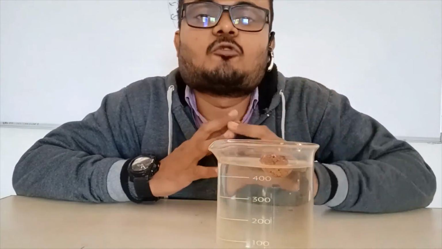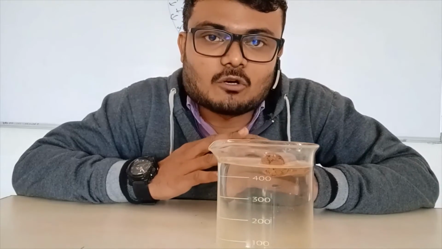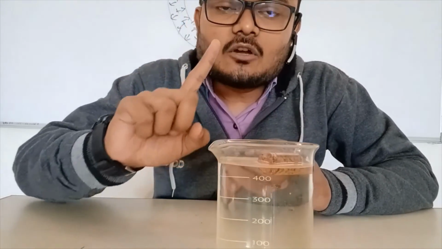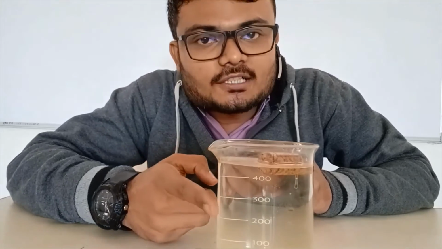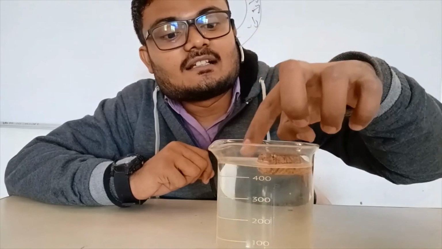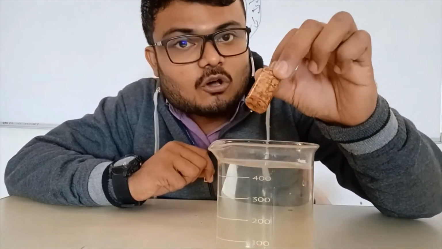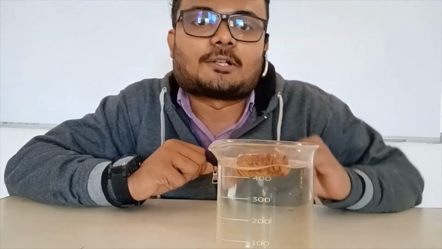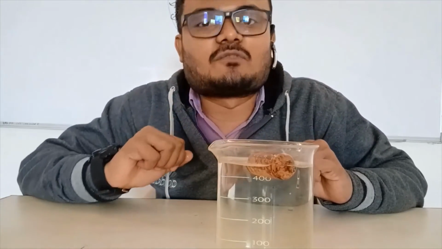That is why it floats on the surface of the water, which means that the force applied by water on this cork is greater than the force applied by this cork onto the surface of the water. That is why it is floating.